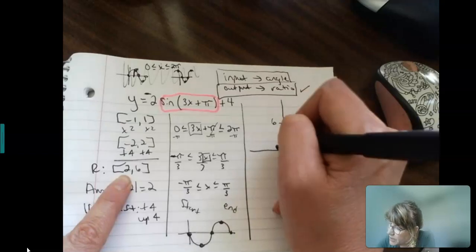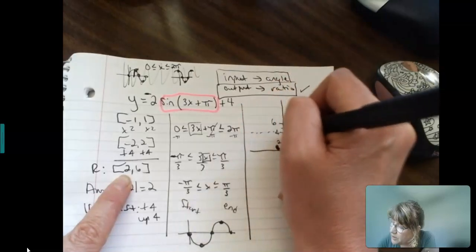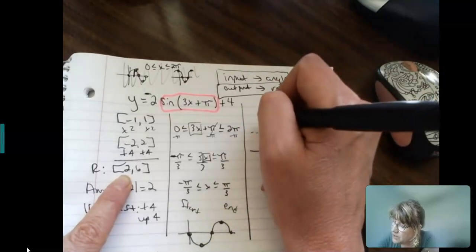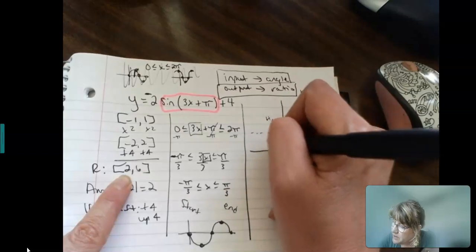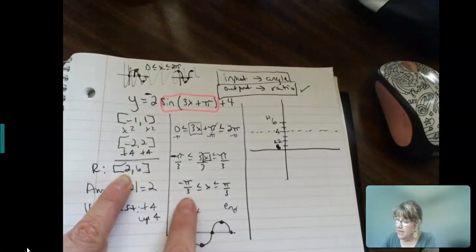How about if I label my 2 in the right spot? There we go. So 4 is my mid, and I'm just going to put a little dash or dot there. So this is my high. This is my low, and my 4 is my mid. All right, so that's my low. Okay, I know that I should start here.